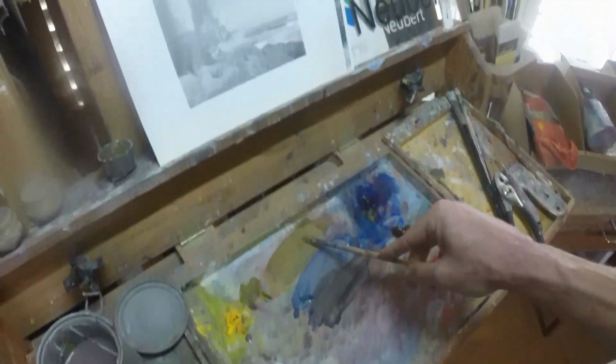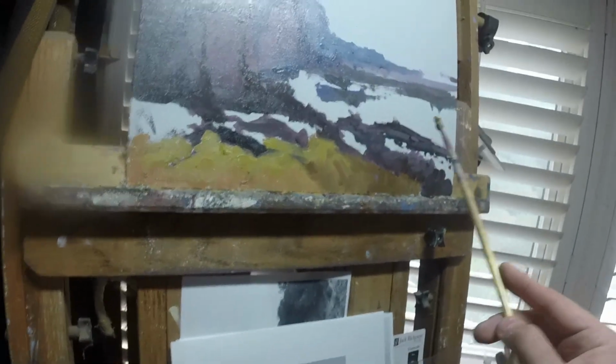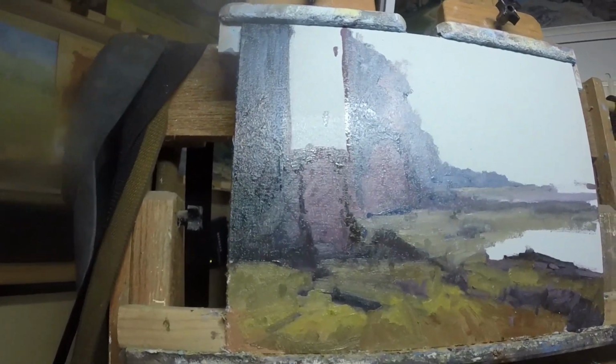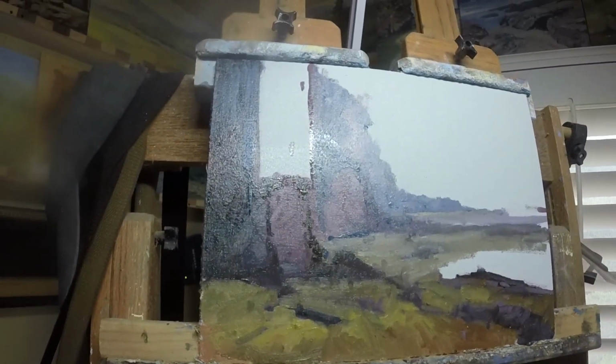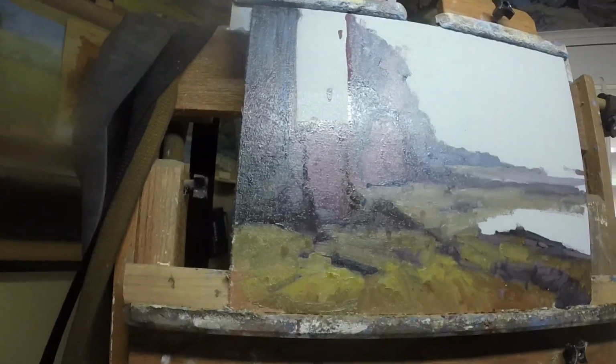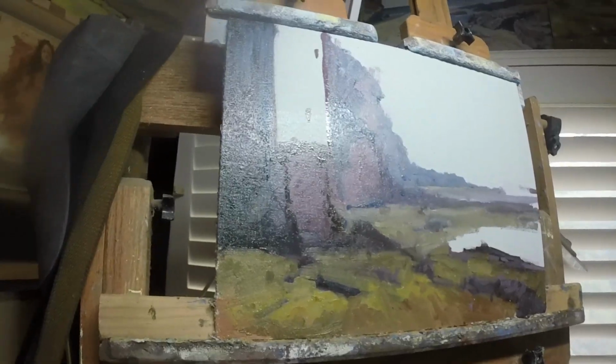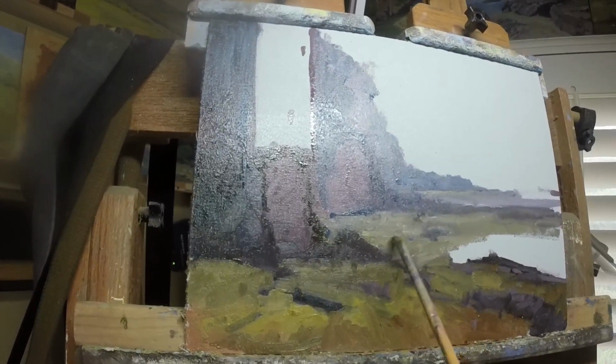Okay, keep it thin at this stage. Keep it thin. Are you keeping it thin? I'm keeping it thin. Okay, now for the, we always have sap green. And I don't know where my sap green is, guys. This demo isn't going great. Where's the sap green? Well, we got a little texture there.